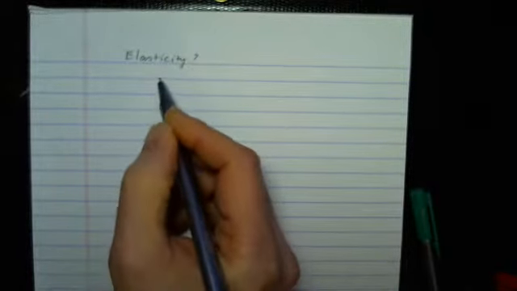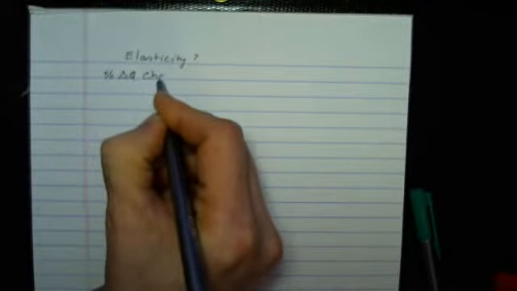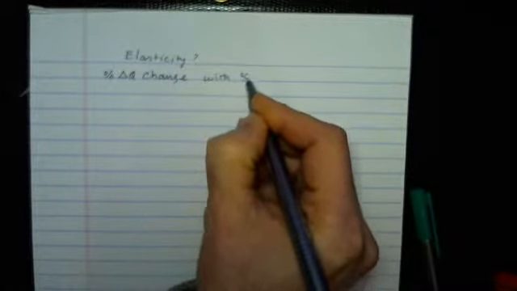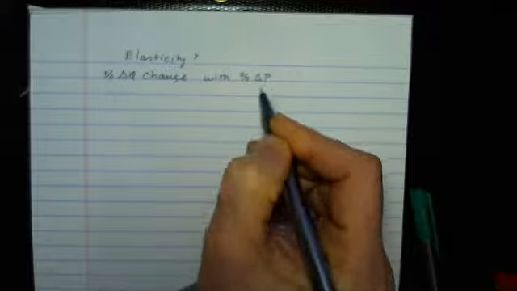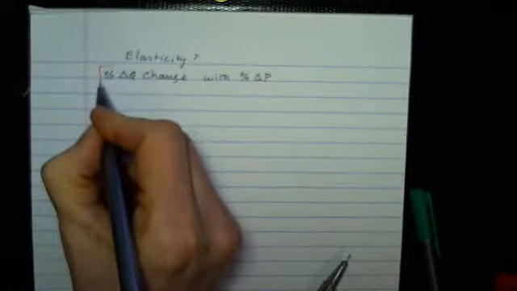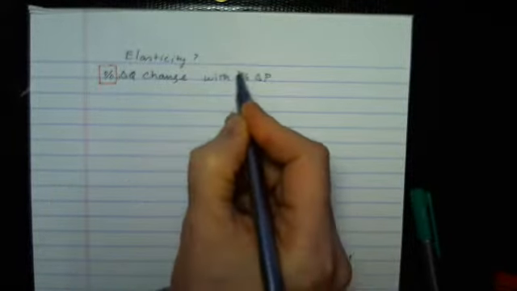Elasticity. What is elasticity? Well, elasticity is simply the sensitivity of consumers to price. When a price changes, quantity changes. So what is the percent change in quantity with a percent change in price? The key to note here is we're measuring the sensitivity of quantity change with price change in terms of percentages. It's not absolute. This is the key point to remember.